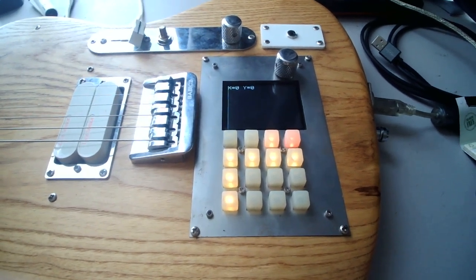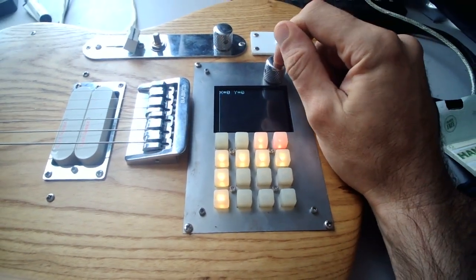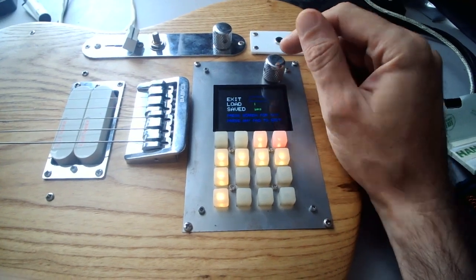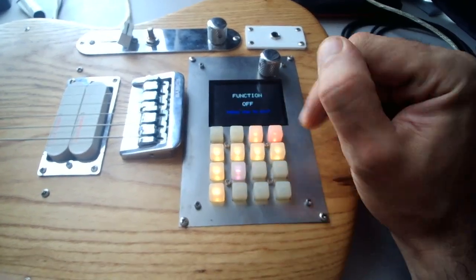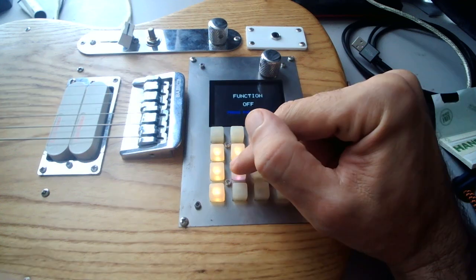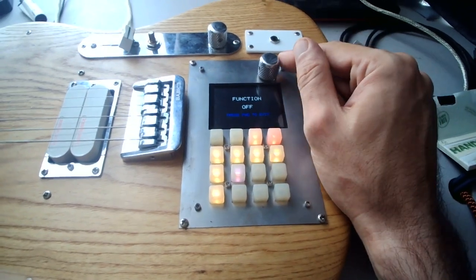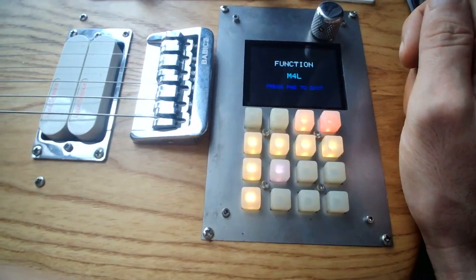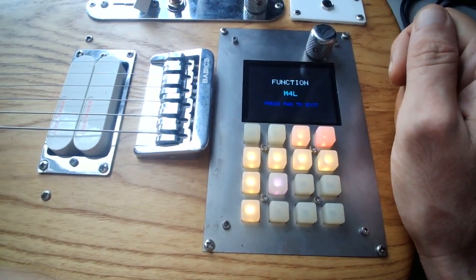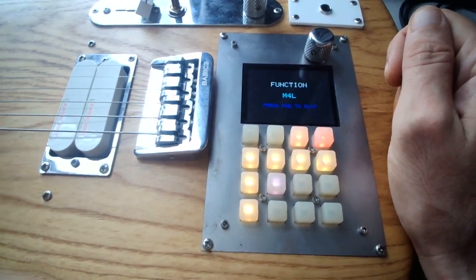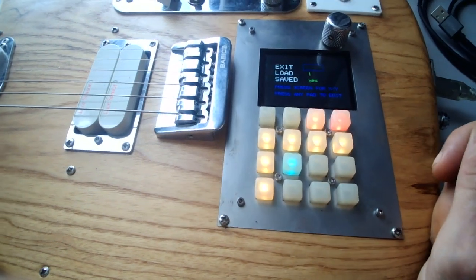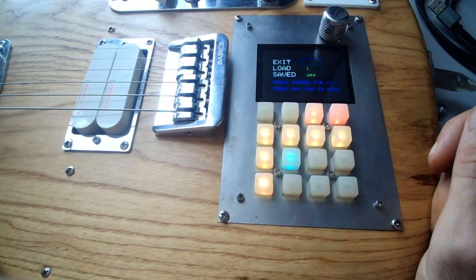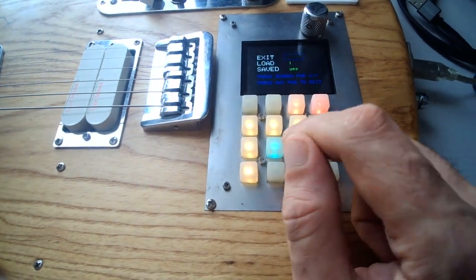So let's say we set this up to M4L. As usual, we'll just click on the button we want to make an M4L function. Take that to M4L, and you'll see that that's in cyan. And then when we click out of that, the button is in cyan to let you know that it's an M4L button.